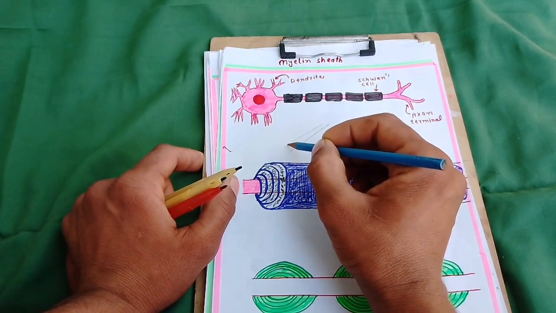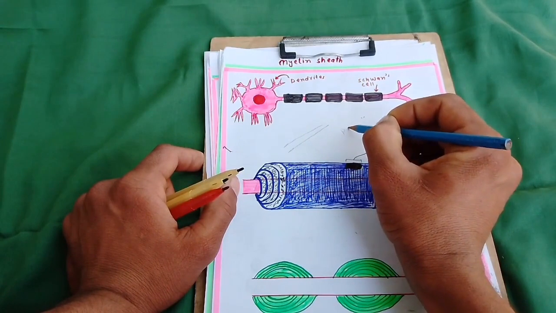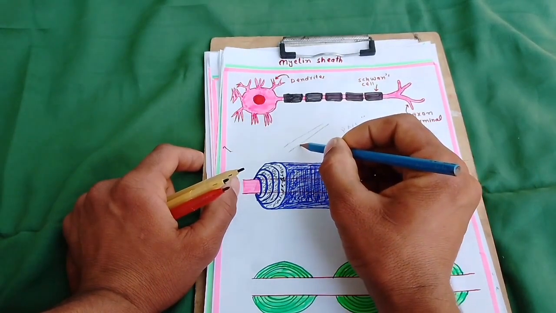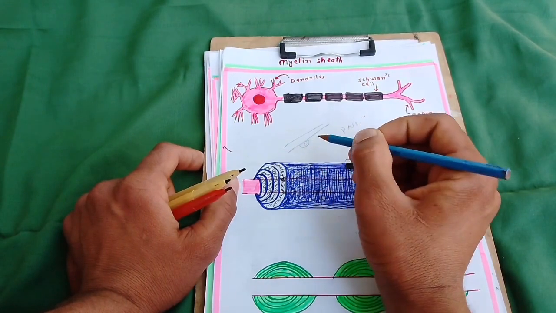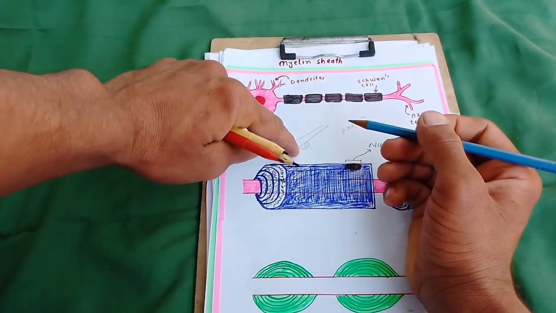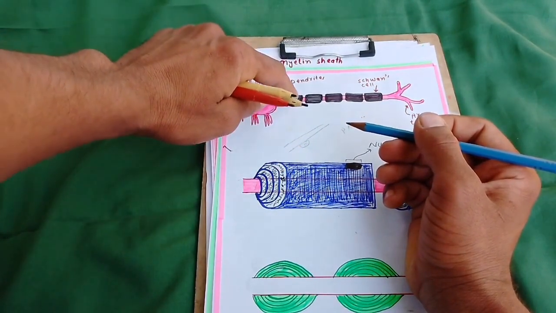But this is the axon of the peripheral nervous system. Here is present a Schwann cell, and this is the nucleus of the Schwann cell. This is the non-myelinated axon, but this is the myelinated axon.